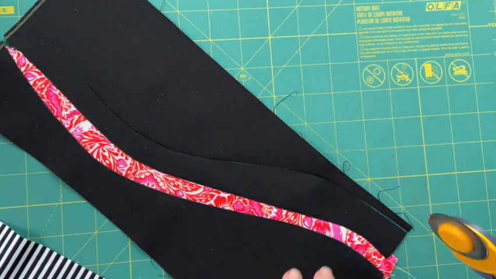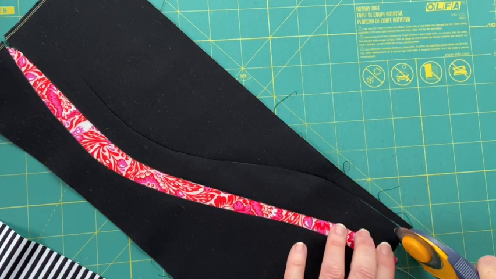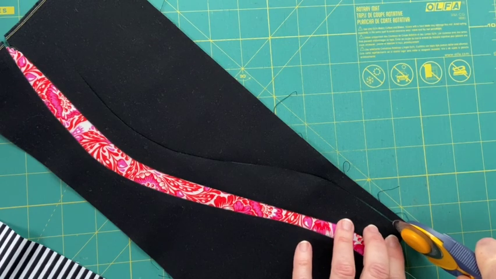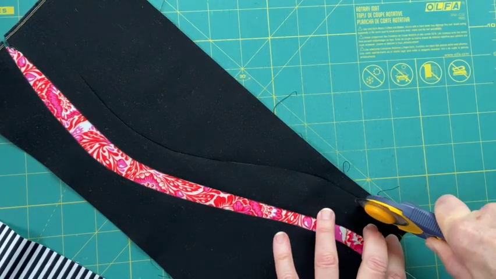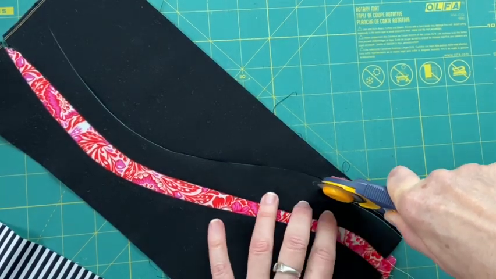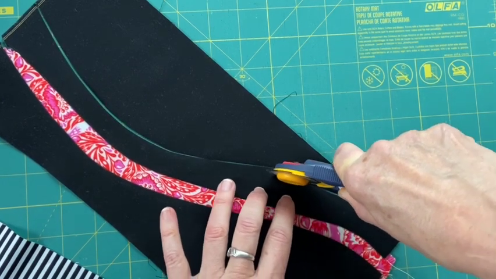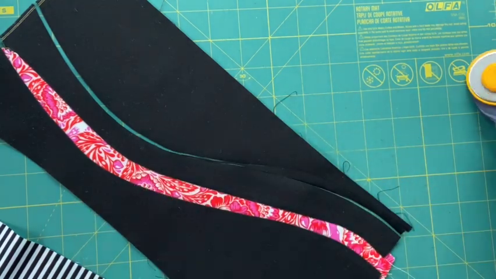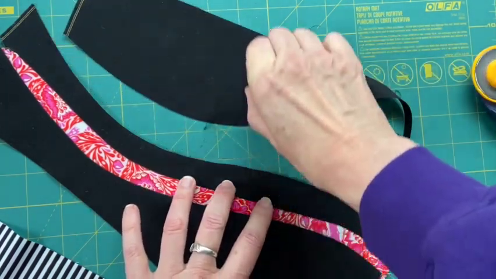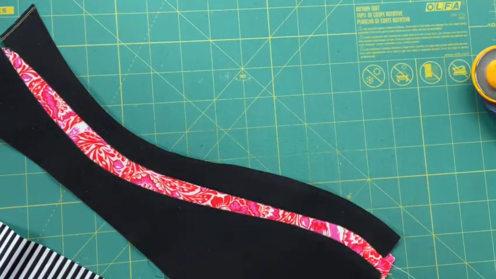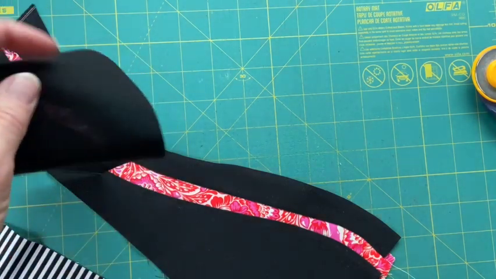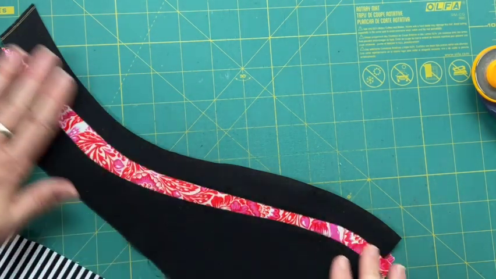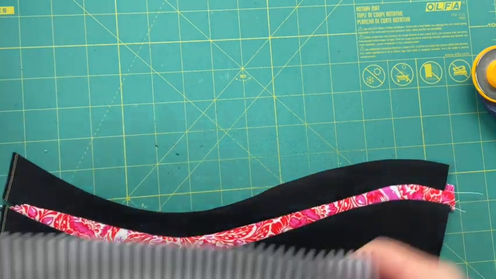And up and over. This, I think I still want to be, well, that's not so bad, but as I'm coming down here, I think I still want that narrower. Okay. There we go. Got enough of a scrap to use in some other quilt somewhere. Goes into the stash.